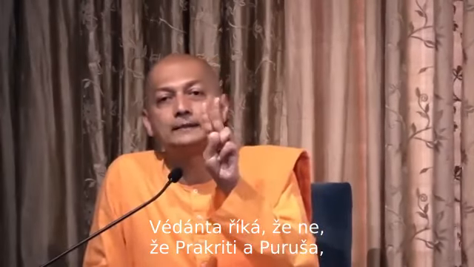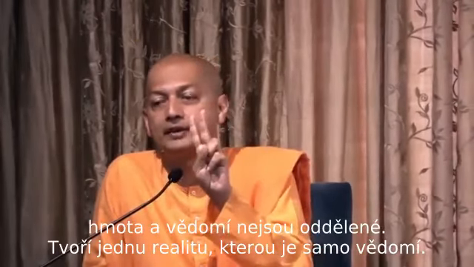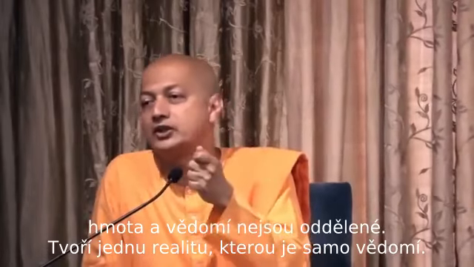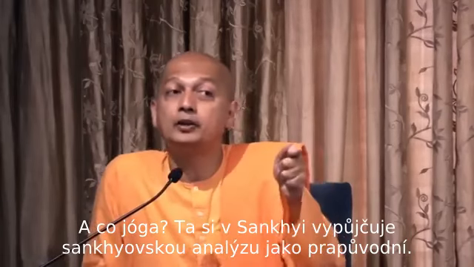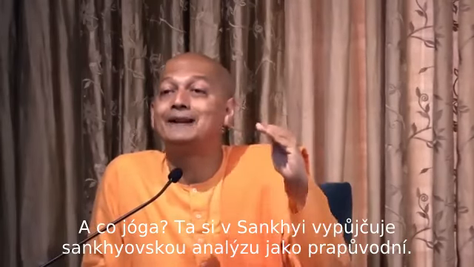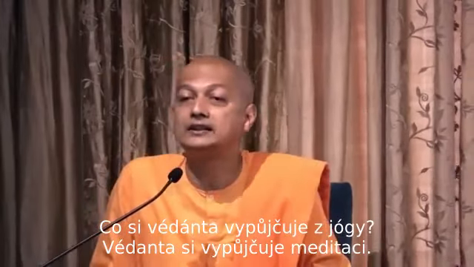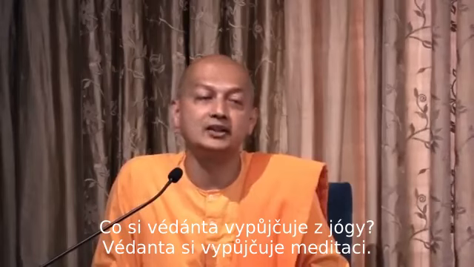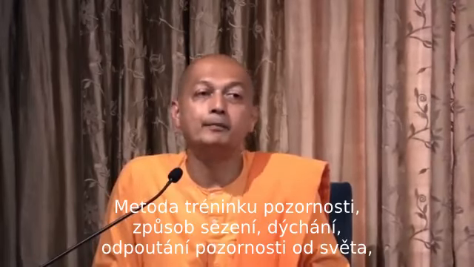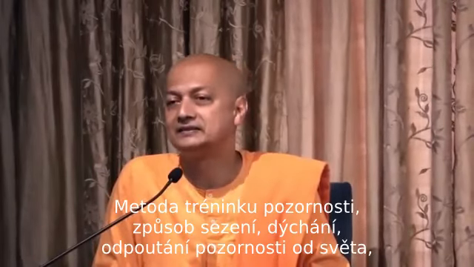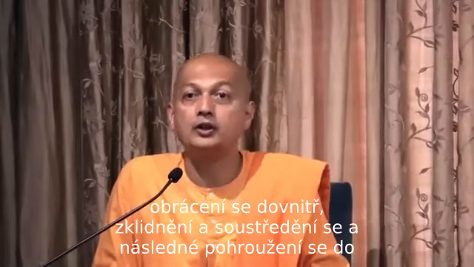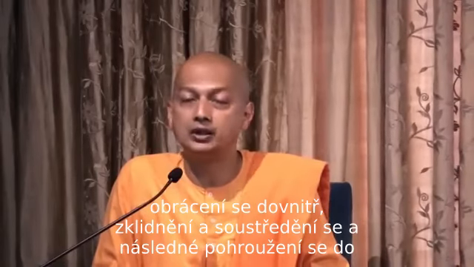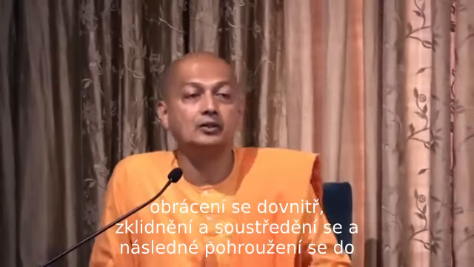Vedanta says, no, Prakriti and Purusha, matter and consciousness, are not separate. They are one reality, which is consciousness itself. So from Sankhya, Vedanta borrows the analysis as a preliminary. From yoga, what does Vedanta borrow? Vedanta borrows meditation, the method of training the attention. How you sit, how you breathe, how you withdraw your attention from the world, how you turn inwards, how you settle down and focus and then be absorbed in samadhi.